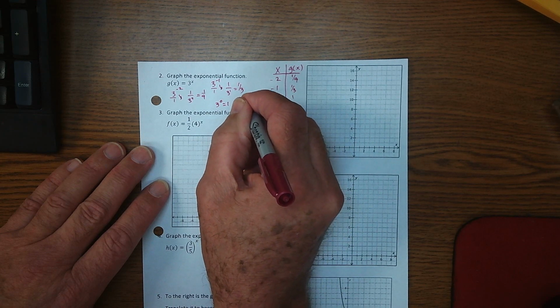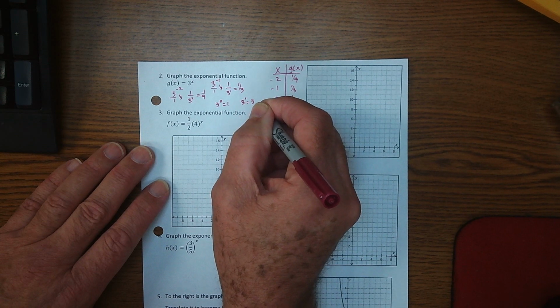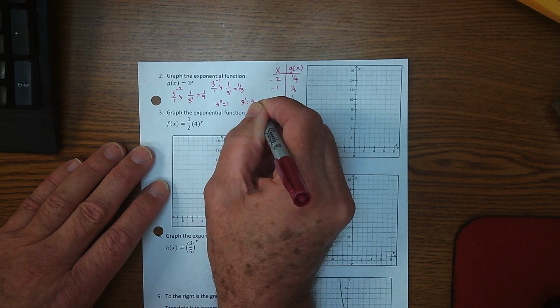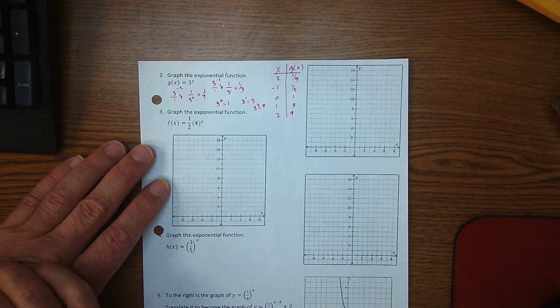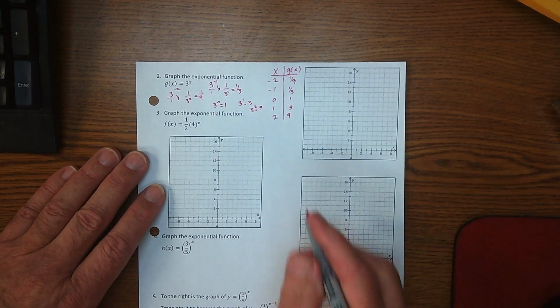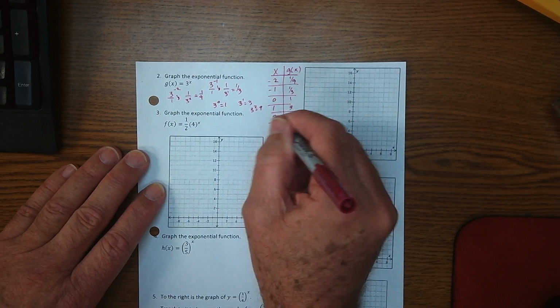Okay, so 3 to the 0 power is the same thing as 1, so this becomes 1. 3 to the first power is just 3. And 3 to the second power is 9, so it just becomes 9 right there. Okay? So now we got our table filled out, and these points go onto the graph.